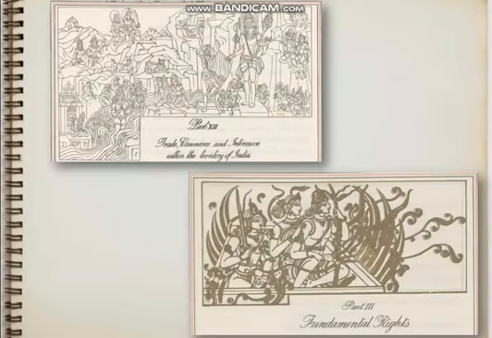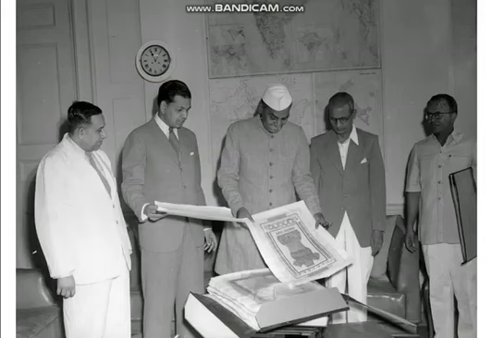Now our constitution was decorated with beautiful drawings. You can see this is from part 3rd, fundamental rights, of the constitution, and all these drawings were done by artists from Shantiniketan, the institution founded by Rabindranath Tagore. Here you can see Rajendra Prasad along with Mr. Prem, who is inspecting the draft of the constitution, the first copies of the constitution.